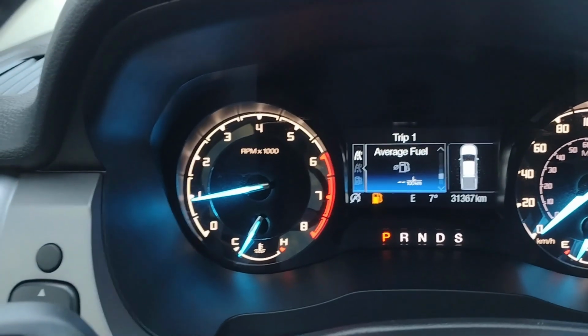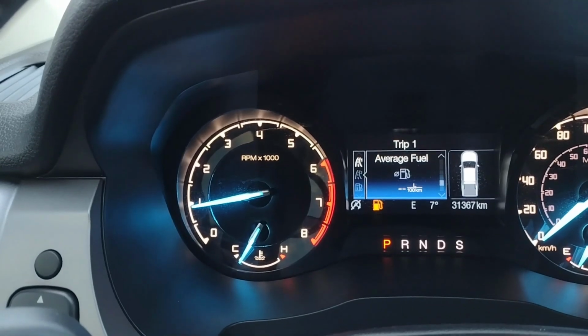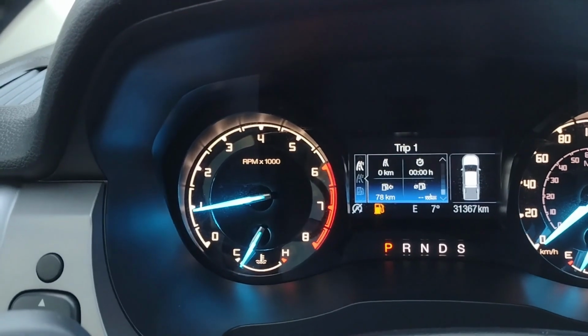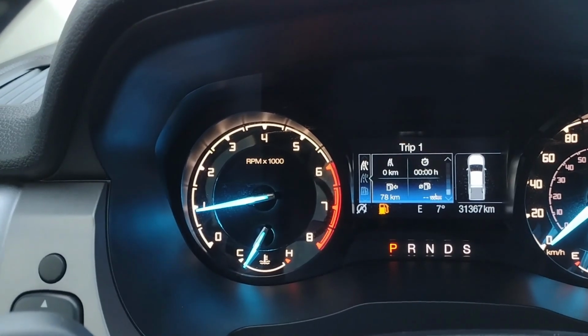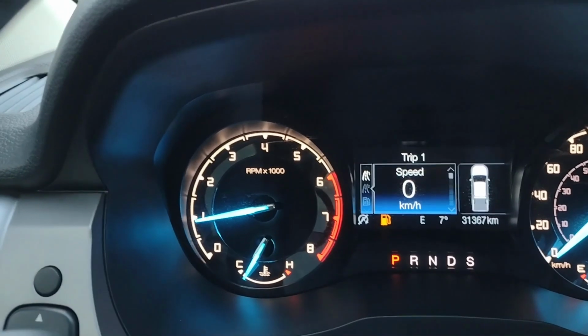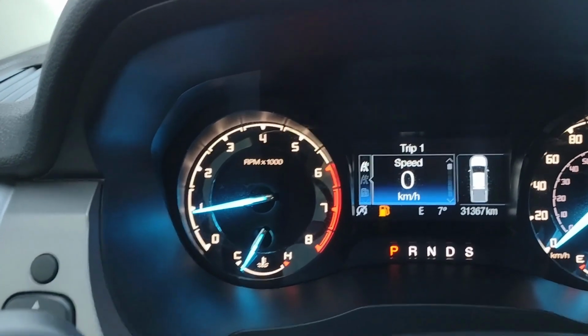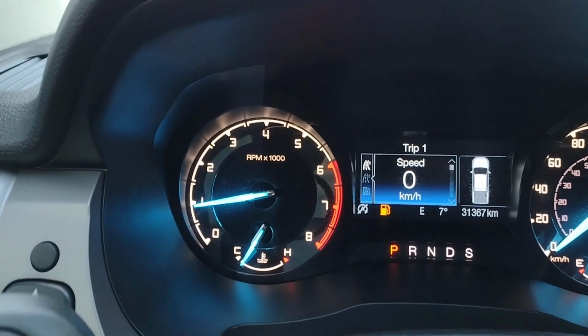I push down, I've got average fuel economy. Well, I just hit the reset, so that's not showing anything at the moment. And a little 4-way, 0 kilometers since reset, and still 78 kilometers to empty. And then when we go back, we're back to our speed of 0 kilometers an hour.